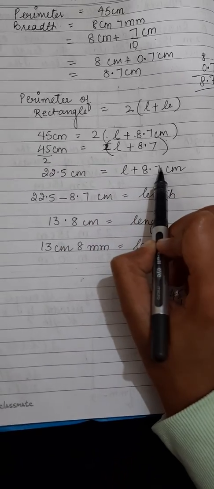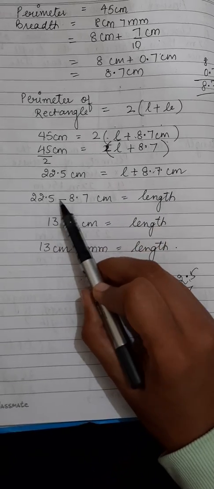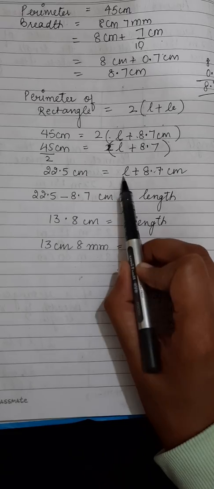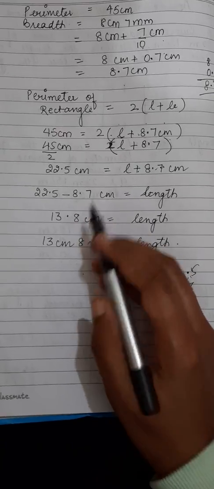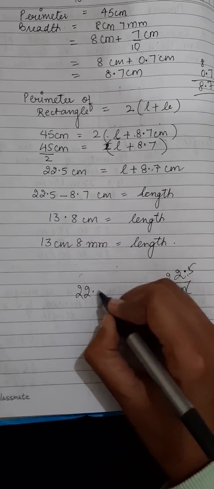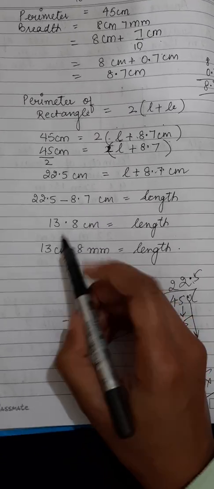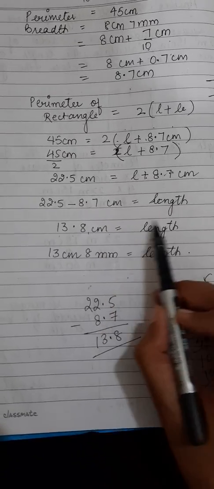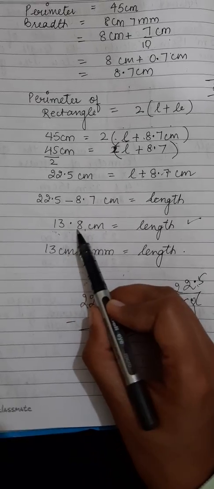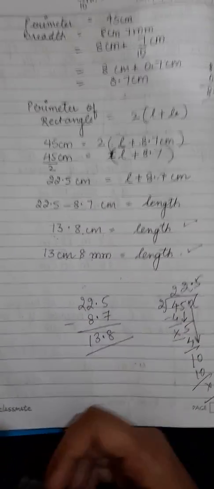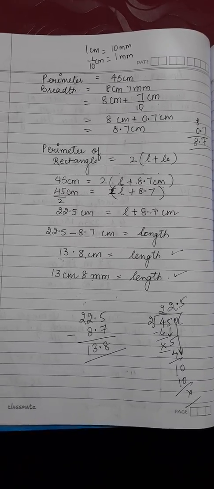L plus 8.7. Now this 8.7, which is in plus sign, will go to the other side. 22.5 minus 8.7 centimeters equals L, and L means length. You can write L here also. 22.5 minus 8.7, what will come? 13.8 centimeters will come. You can keep your answer till here, or you can write 13 centimeters 8 millimeters. This is also the answer. Okay, and this was your B part. Calculations I have shown you. You can pause the video to note it down.